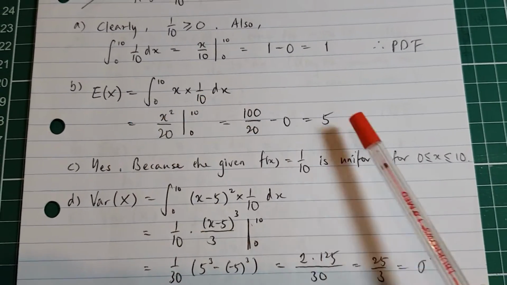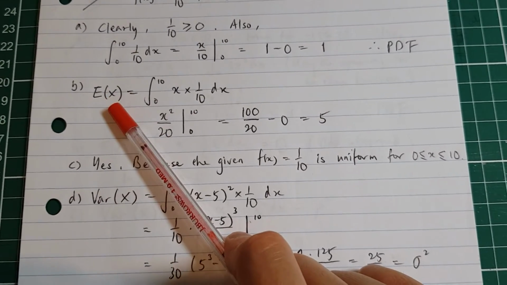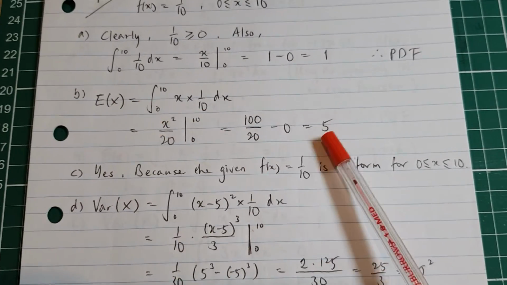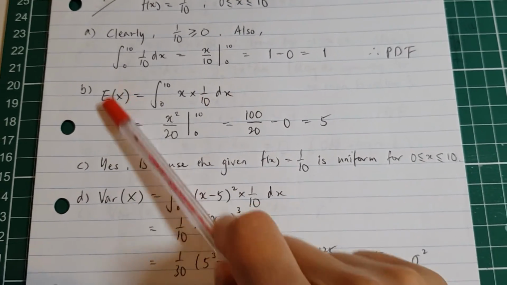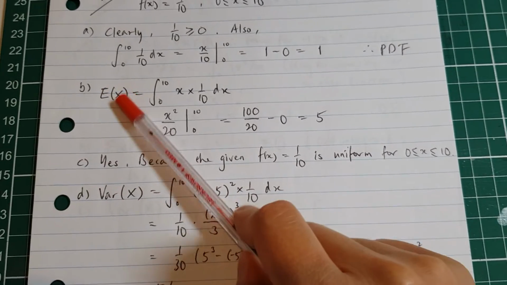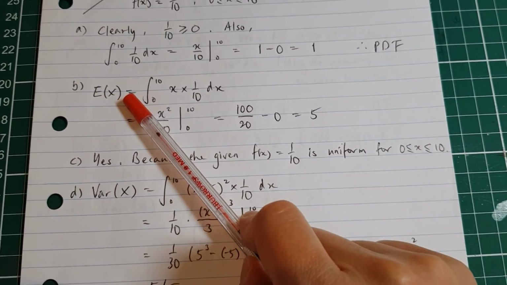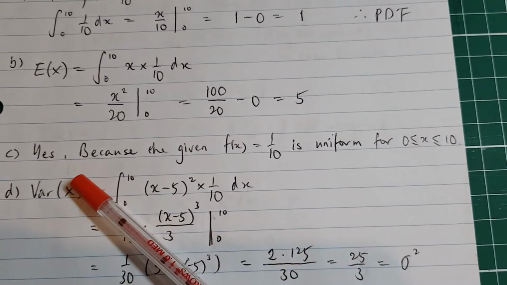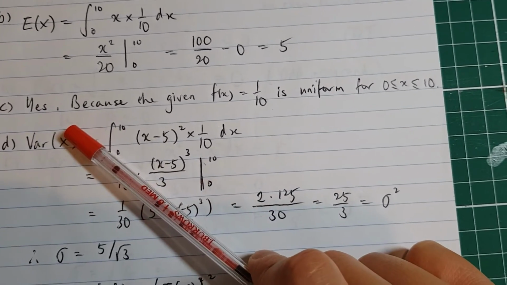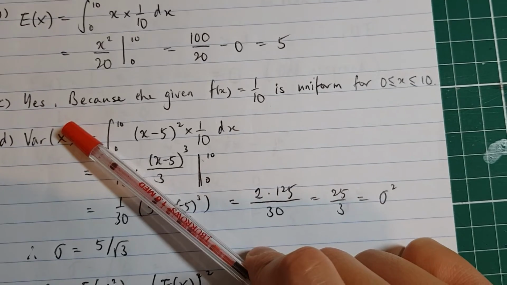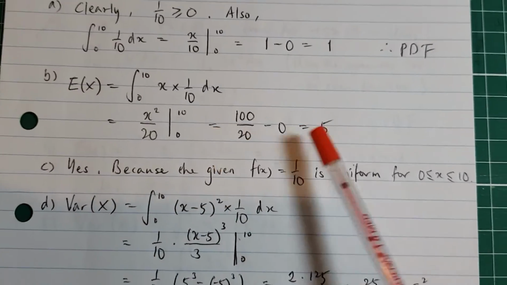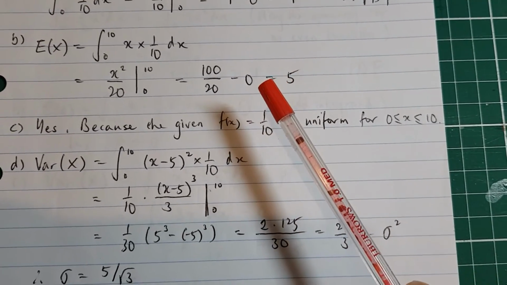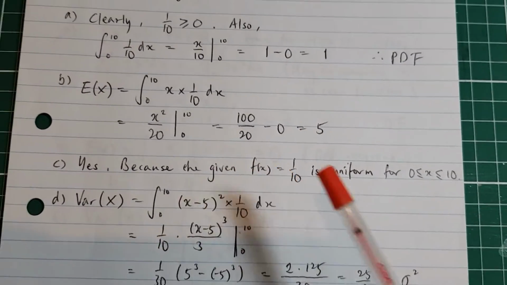Which means whatever that continuous variable is, the expected value, the average if you like, is going to be 5. Part C asks: does your answer for the expected value from B, which is 5, agree with your understanding of expected value as an average value?